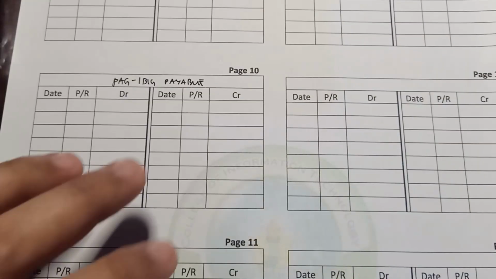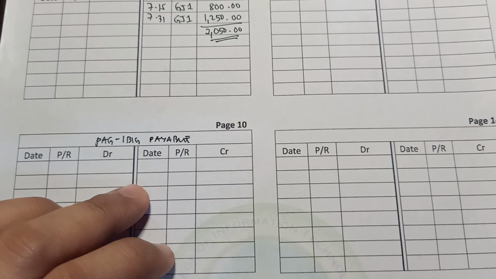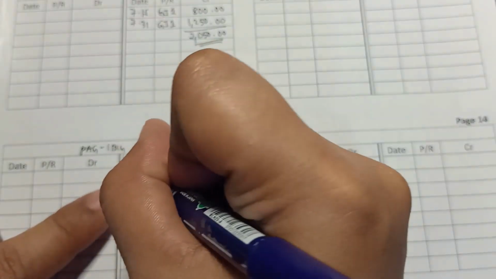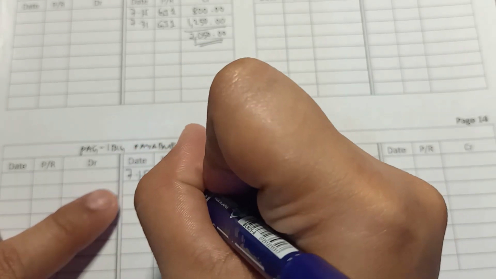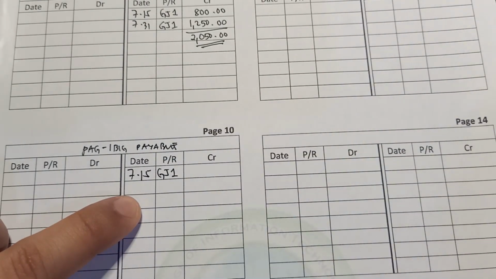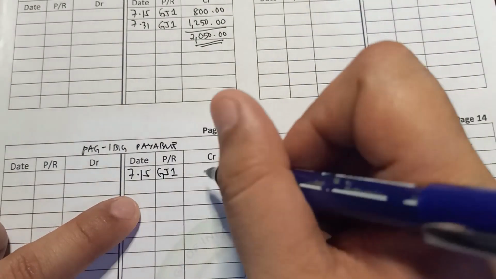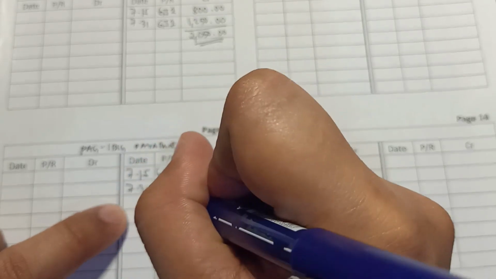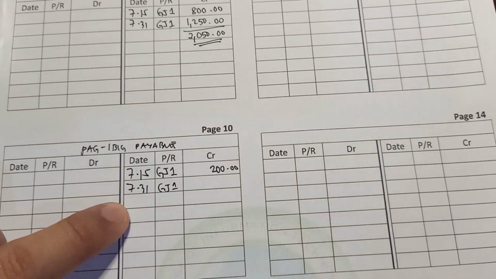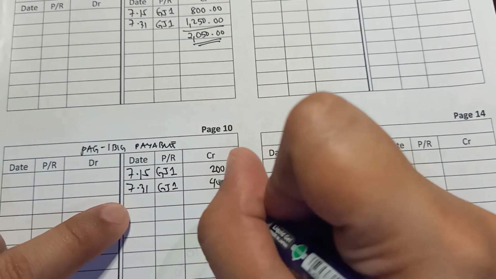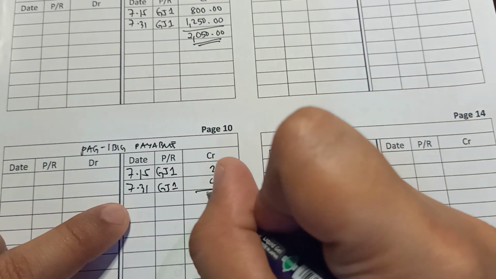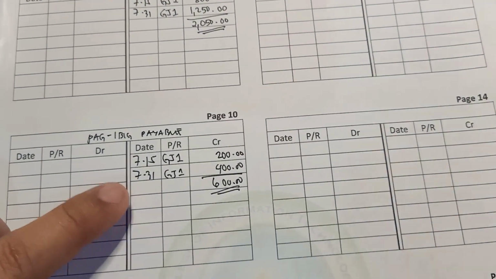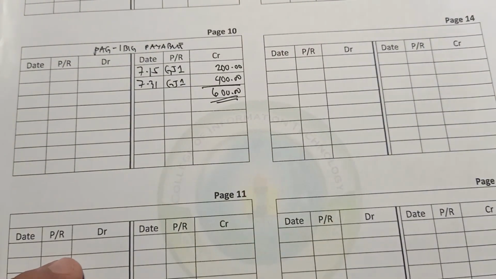Transfer lang po tayo. So, again, it is on the credit side. Ayan, dito po. So, July 15, General Journal, page 1. Kano po ang ating pag-ibig nung 15? 200 pesos. And then on 31, General Journal, page 1, we have 400 pesos. Total, 600 pesos. The next, capital account, page 11.